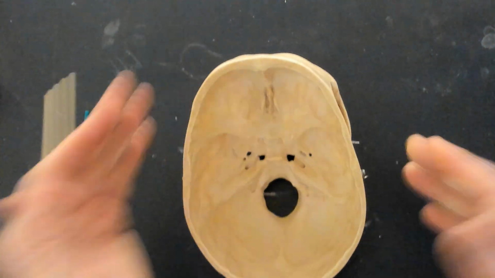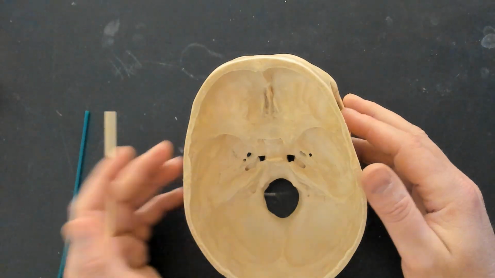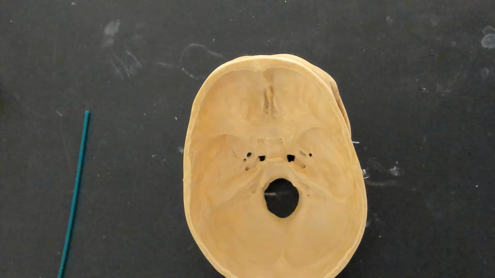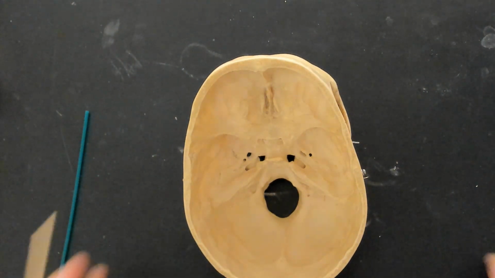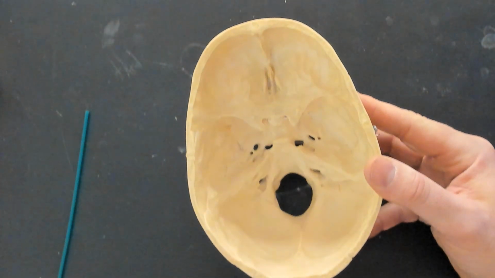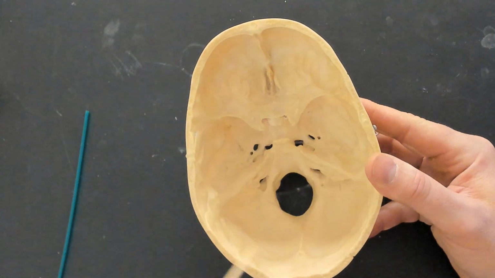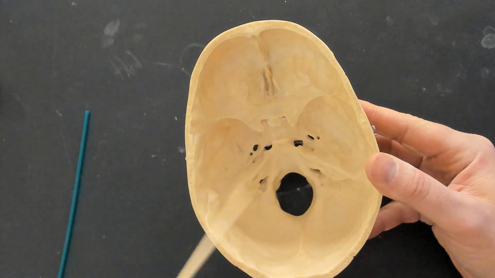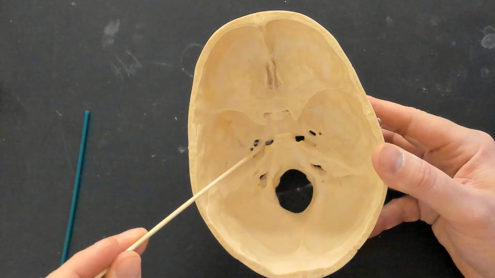So again, back to the skull facing away from me. This is easier if within your skulls you kind of angle them the same way, because that way you see what's up here. So this is the cranial cavity. It's one of our body cavities. This was one of the two that made up the dorsal body cavity.